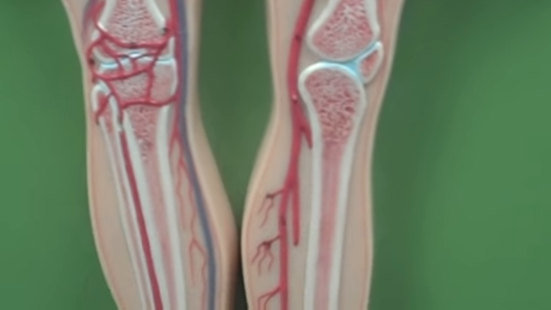And that should be all the human blood vessels and human heart for our class.